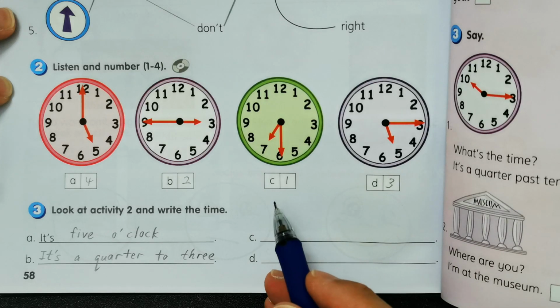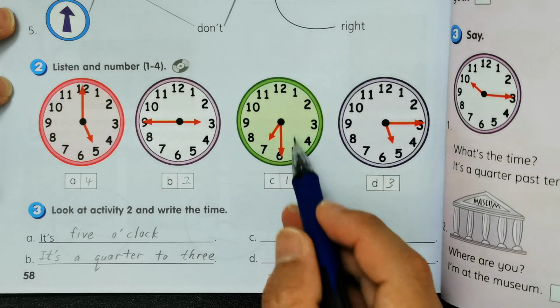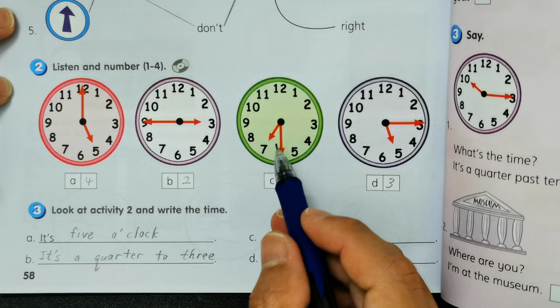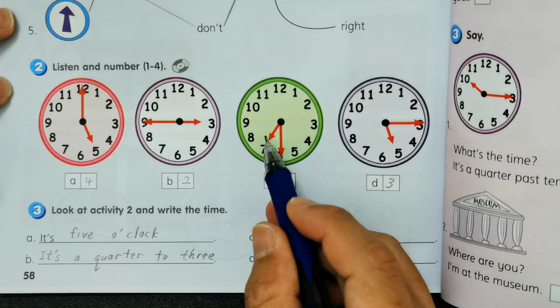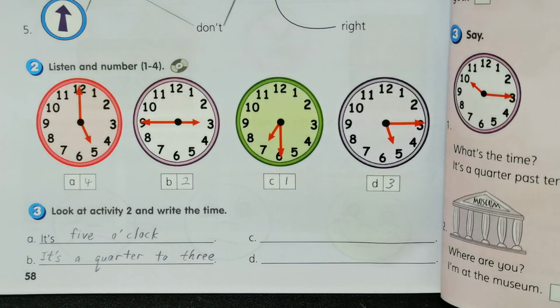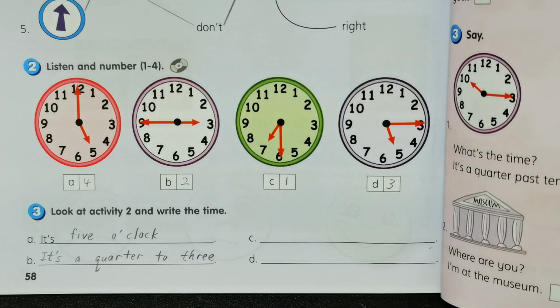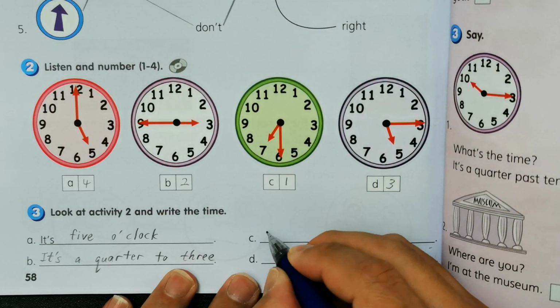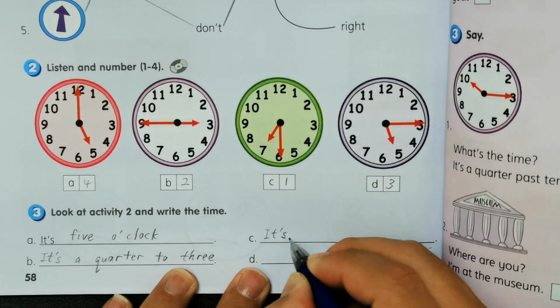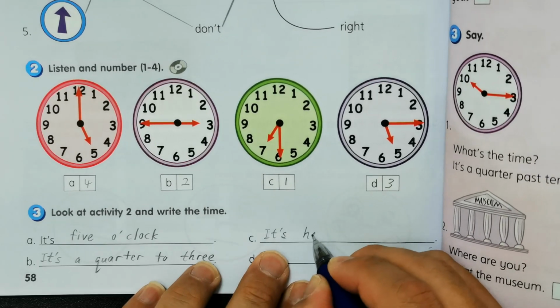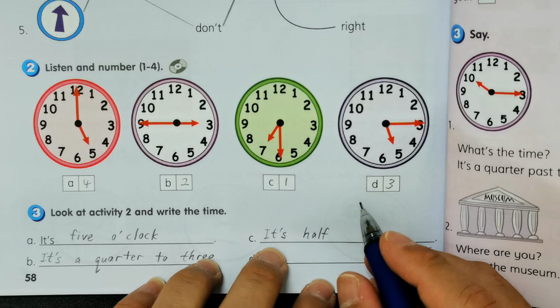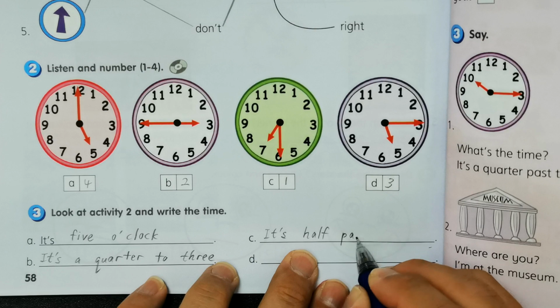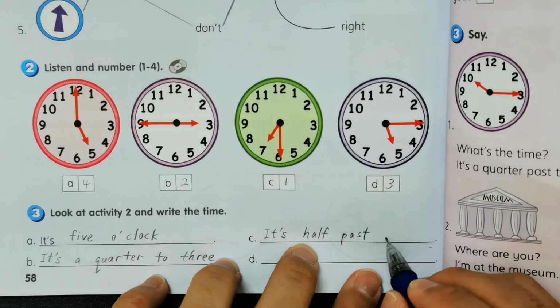So it's 7:30. So basically this is not very correct in the sense that this shorthand should reach here rather than here. So this is it's 7:30. So it's half, because it is pointed to 6, so 7:30.